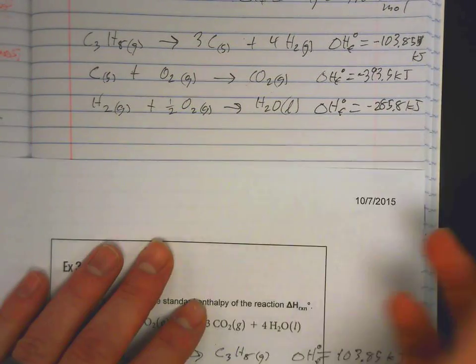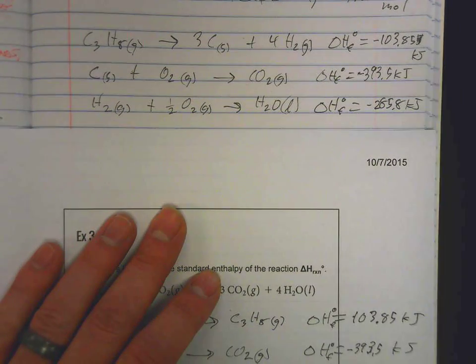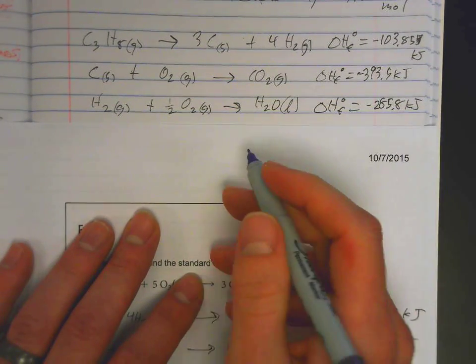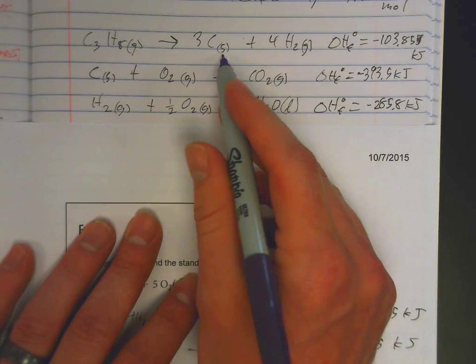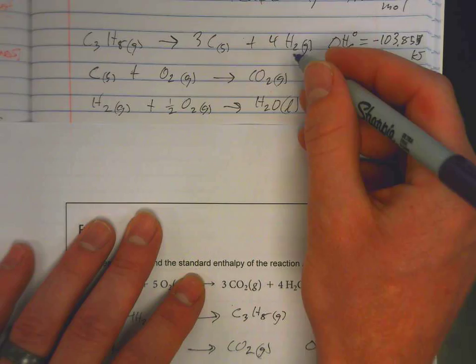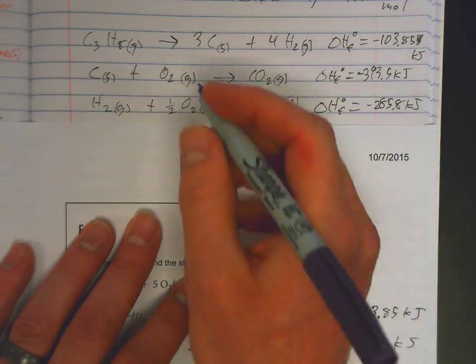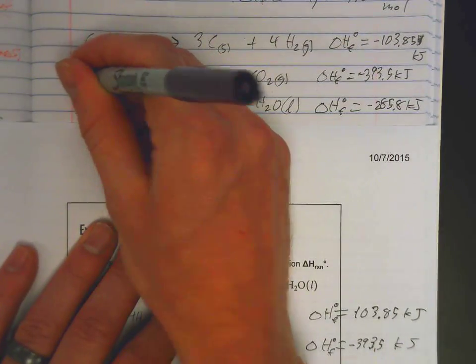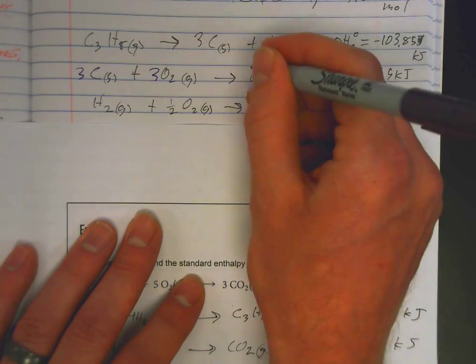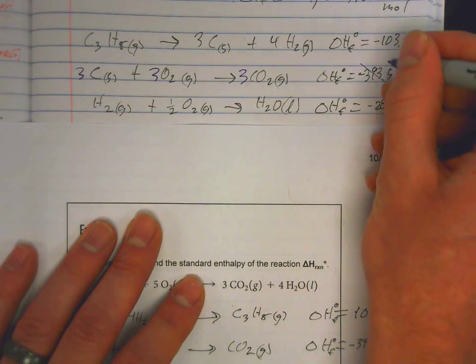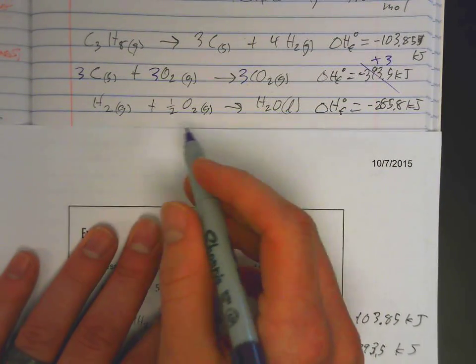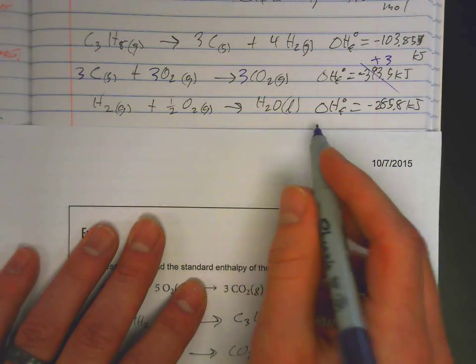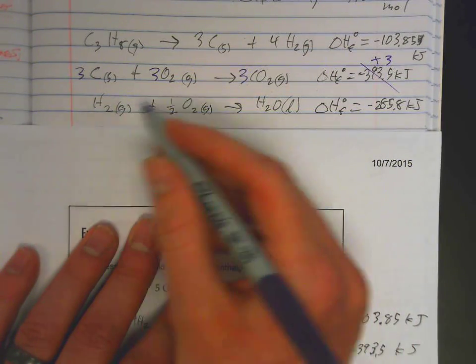So let's balance this equation, cross out anything that's on both the left and the right, as we did before with Hess's law. So we have 3 C's here. We're going to need to get those 3 carbons to match up. We'll need to multiply those coefficients by 3. 3 there. That means this will also be times 3. We have the hydrogens, 4 right there.